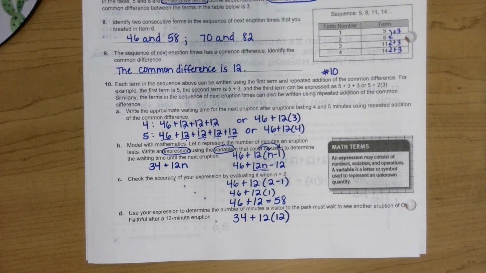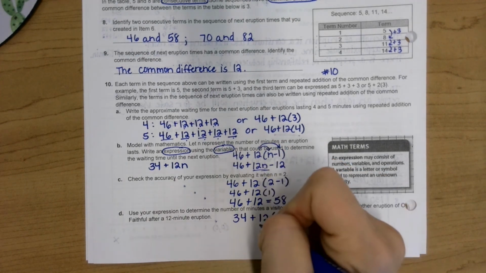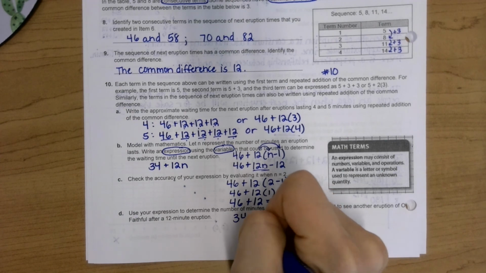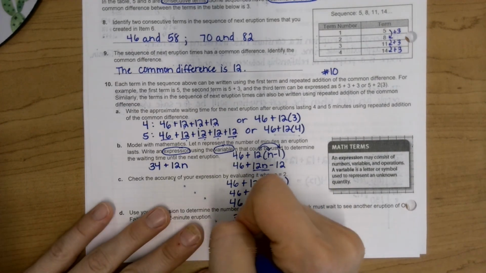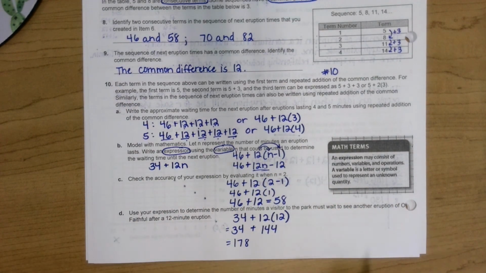So using PEMDAS, we have to do parentheses, then multiplication. So 12 times 12 is 144. I still need to add 34 to that. So 34 plus 144 equals 178. And do just one step per line. Keep it organized and legible. And then go ahead and test out the other equations, see if you get the same answer.